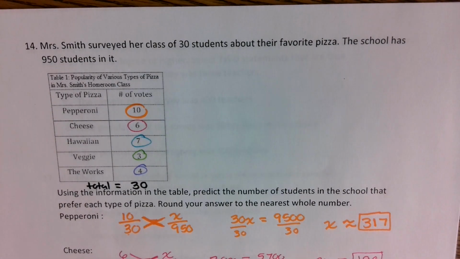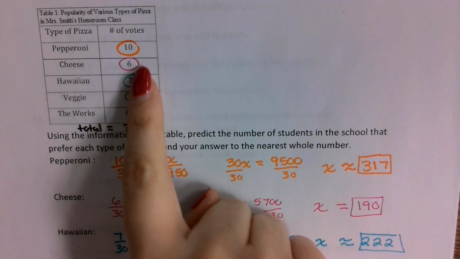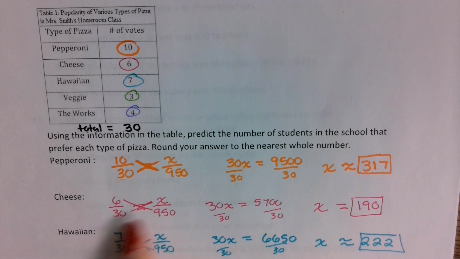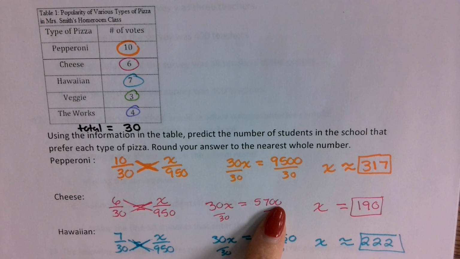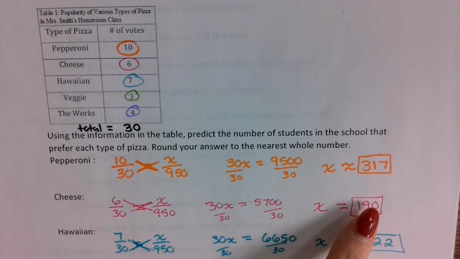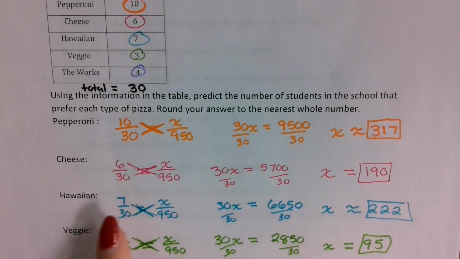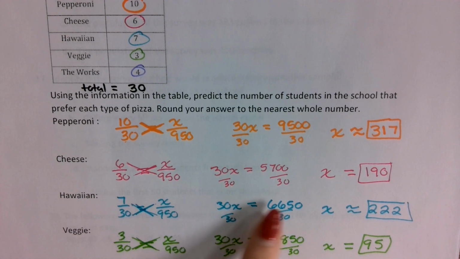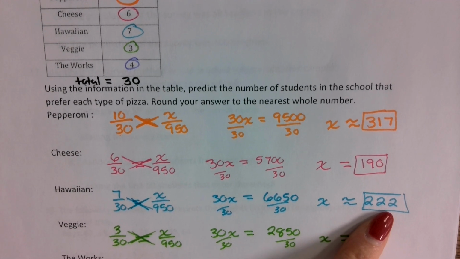Okay, let's take a look at it. All right, for cheese, there were 6 students that chose cheese out of the 30, so you do 6 over 30 equals x over 950. Cross product, you're going to get 30x is equal to 5,700. You would then divide both sides by 30, and you should get x is equal to 190. For the Hawaiian pizza, there were 7 out of 30 that chose Hawaiian, x over 950. When you do your cross product and then divide, you get about 222.